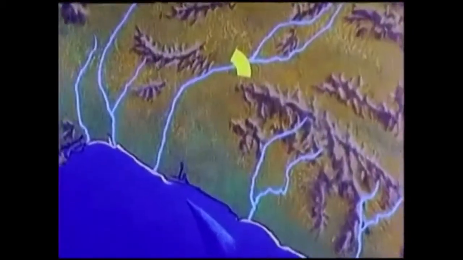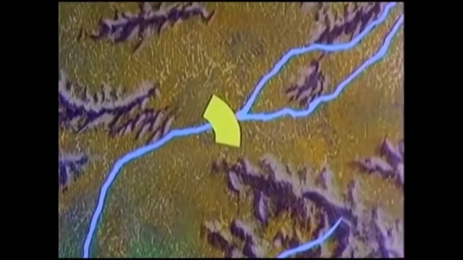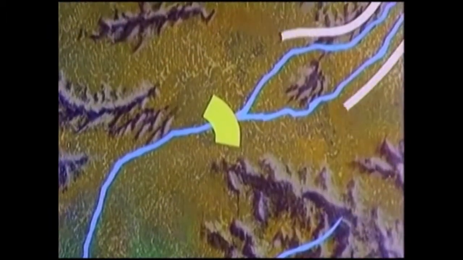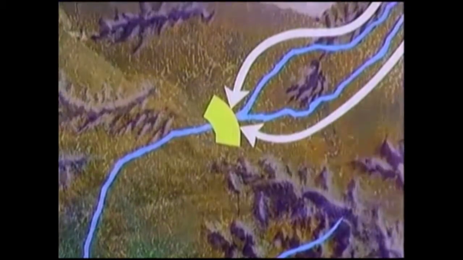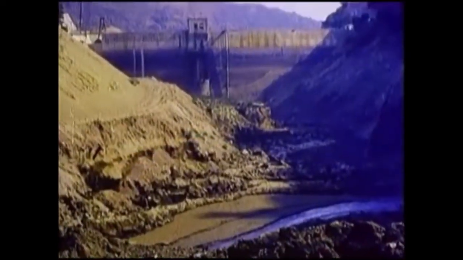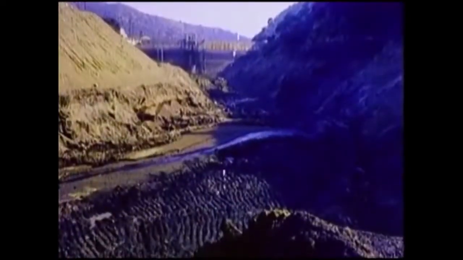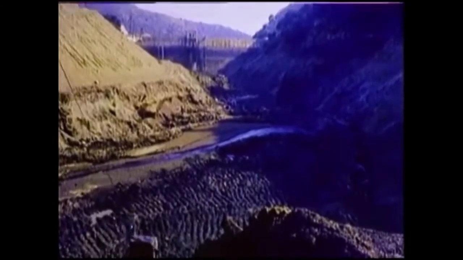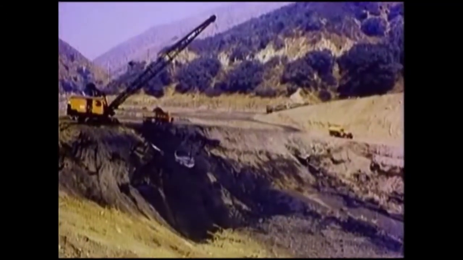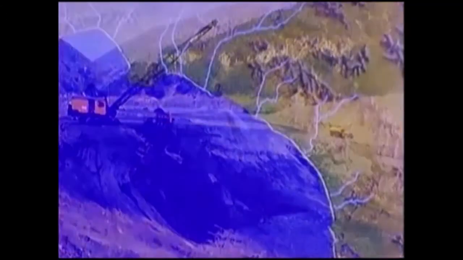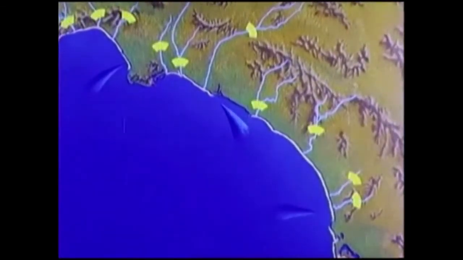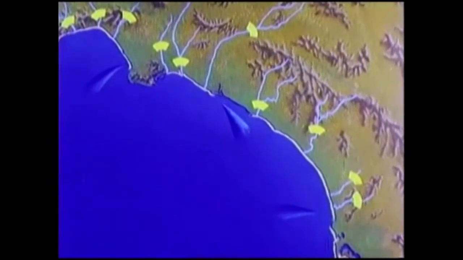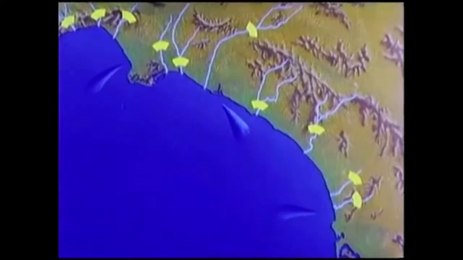What happens when a dam is built across one of the rivers? The sand that would normally move downriver to the beaches is trapped. The reservoir has to be drained periodically and the accumulated sand removed. What would happen if all the rivers were blocked? Eventually, the beaches would disappear.